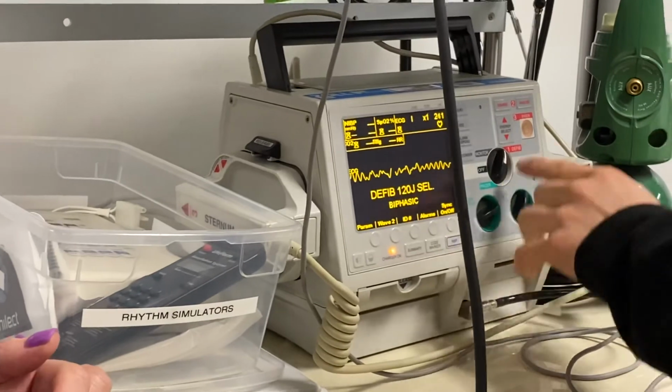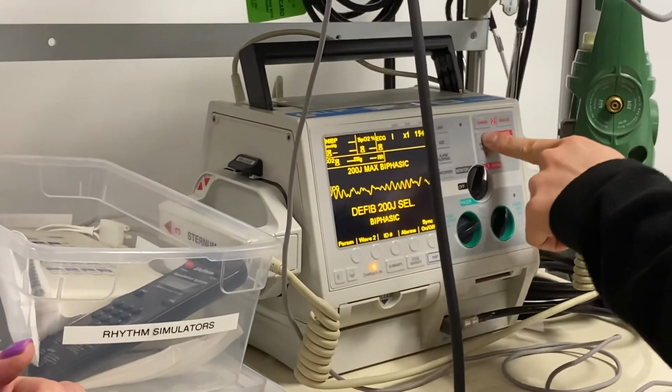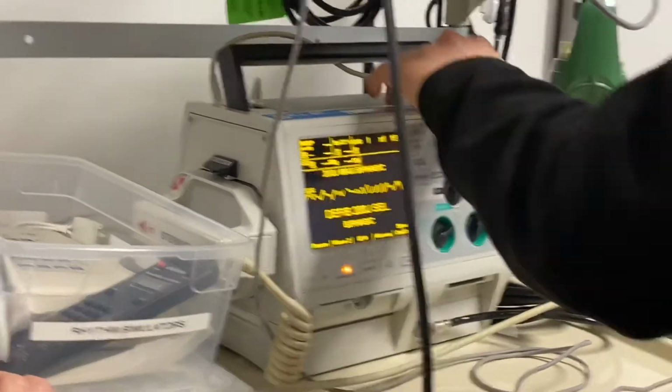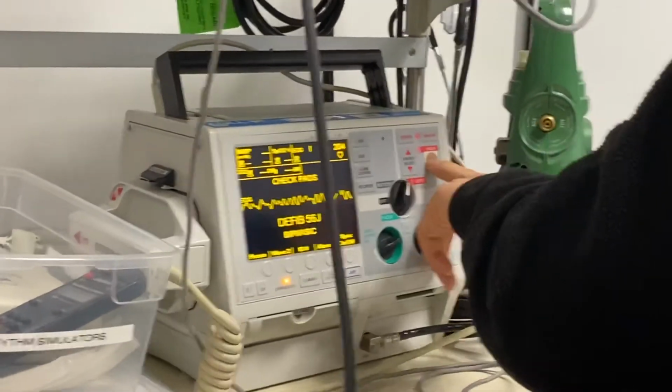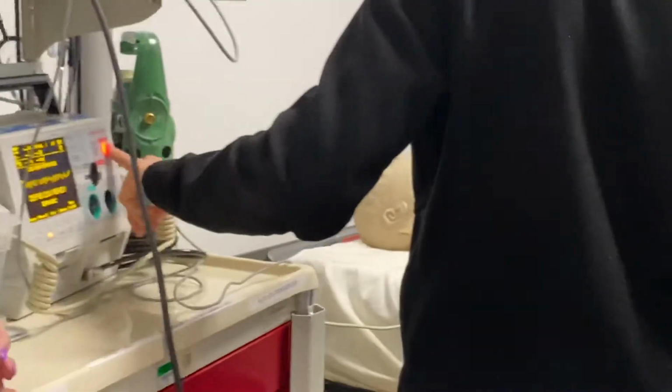Charge the joules, sir. Charge all the way. Patient's now in VFib. Charging. Charge it. Clear. Clear, you're clear, I'm clear. Shock. Much better.